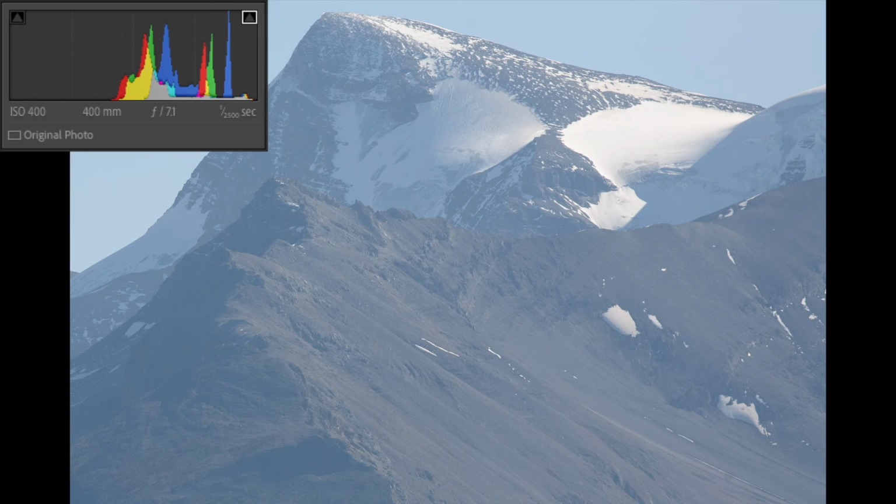Look at this picture here and its histogram. I don't think we could get shadows or blacks on this picture without underexposing it. The exposure for me is just fine the way it is, and the histogram is compatible with the actual scene, and that's what I was looking for.